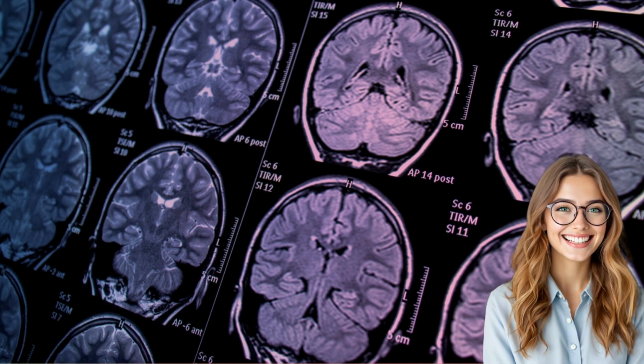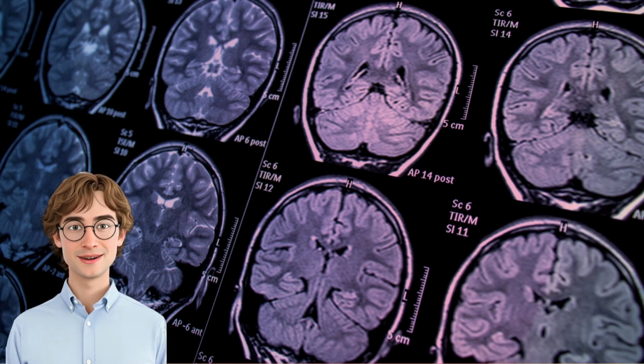Exactly. And the key to developing effective closed-loop systems is being able to accurately and reliably decode neural activity in real time. SpikeDeeptector's speed and accuracy could be game changers in this area. Can you give us an example of how this might work in practice?